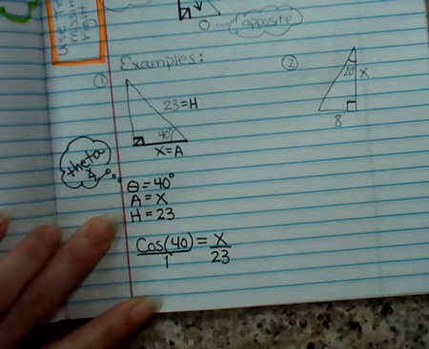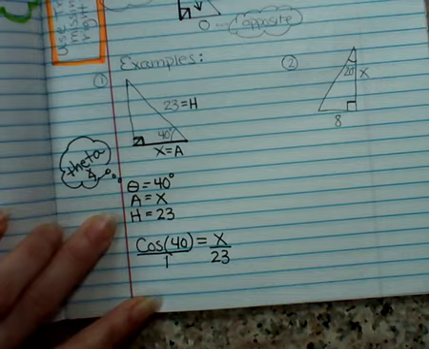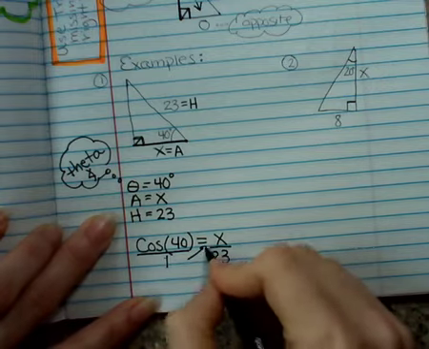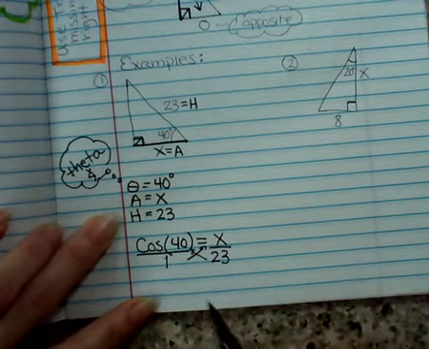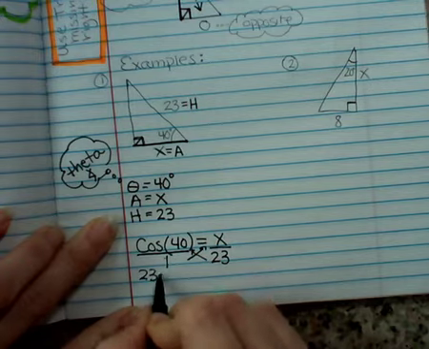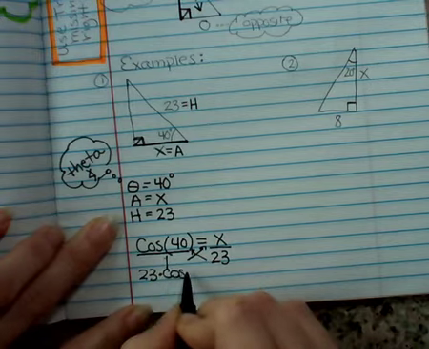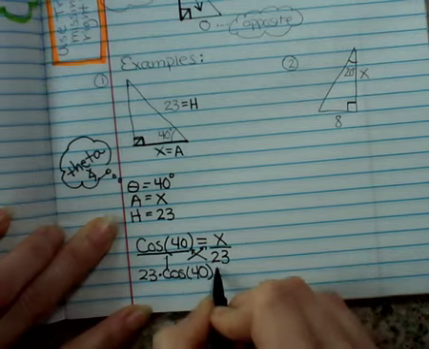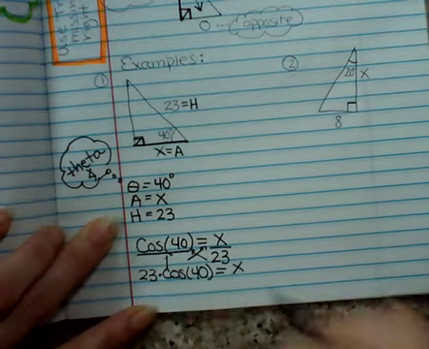If we write our cosine as cosine over 1, then it will help us remember that we are going to solve this like a proportion, and so we can cross multiply. And we end up with 23 times the cosine of 40 equals 1 times x, or just x.